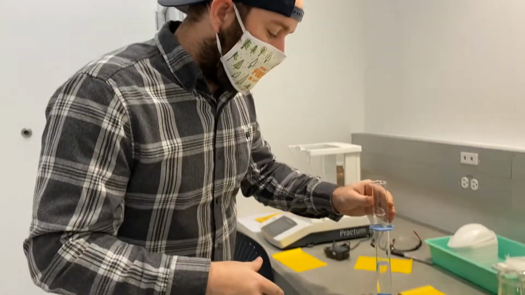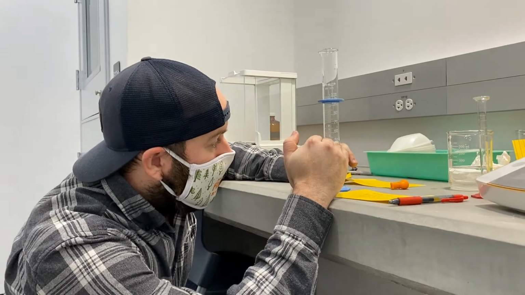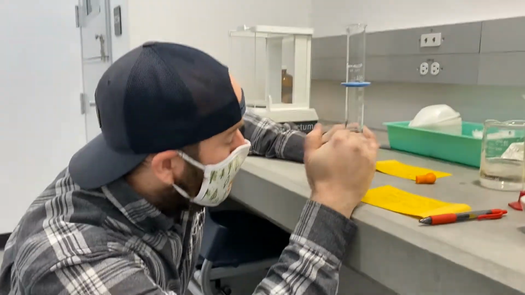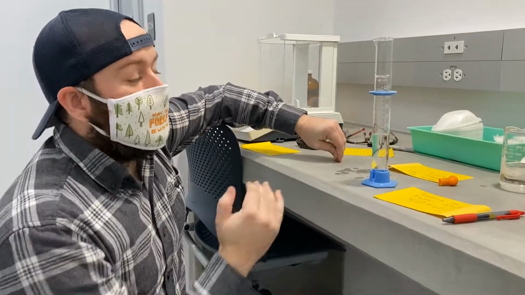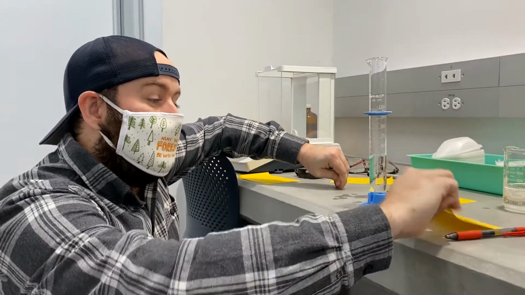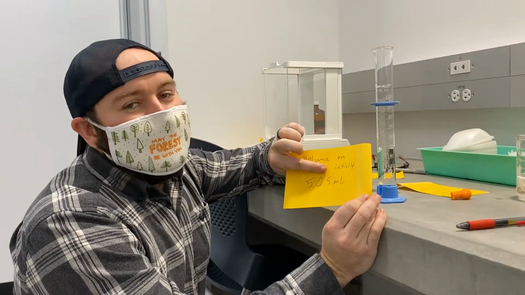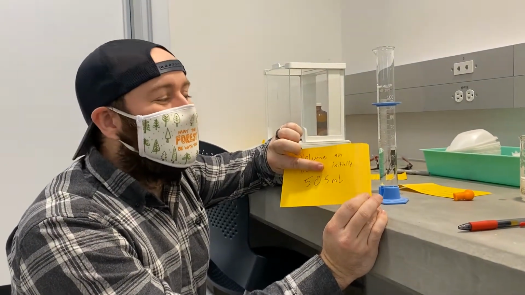So we got to put it on the ground again, or on the level, get our eye level to the graduated cylinder, and then try to see what the volume is. And for me, I'm seeing that this volume is about 50.5 milliliters. So our initial volume on the graduated cylinder is 50.5 milliliters.